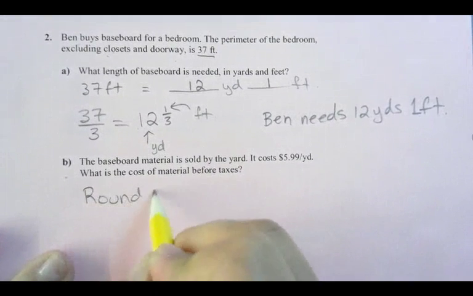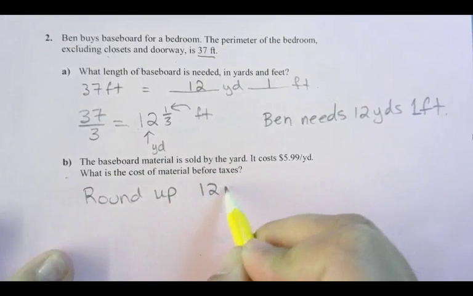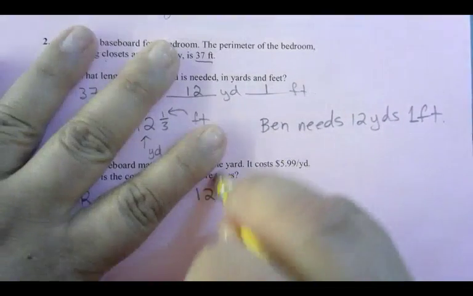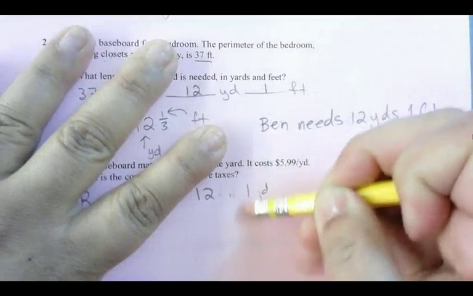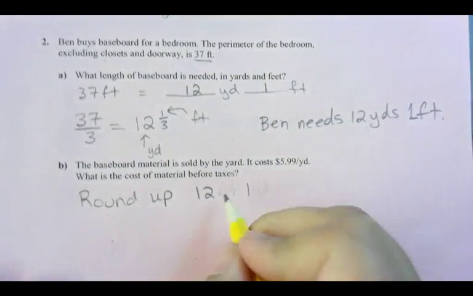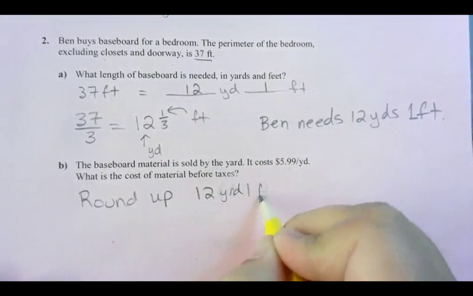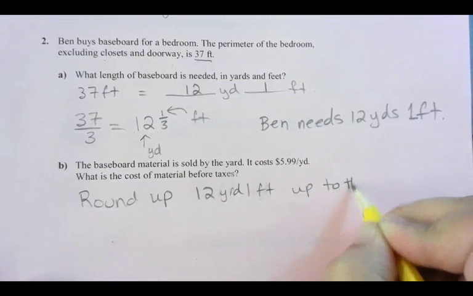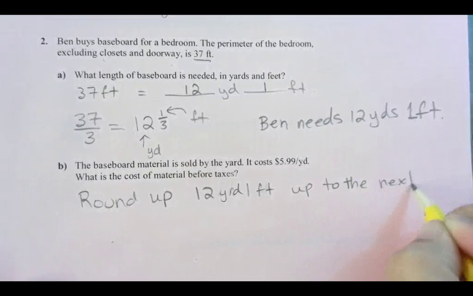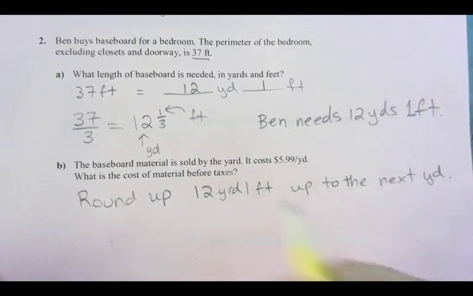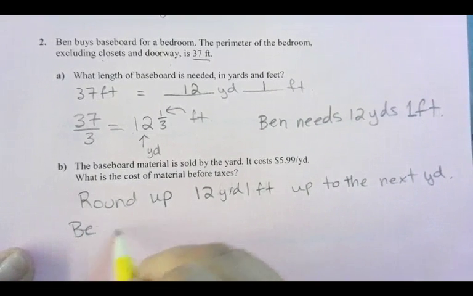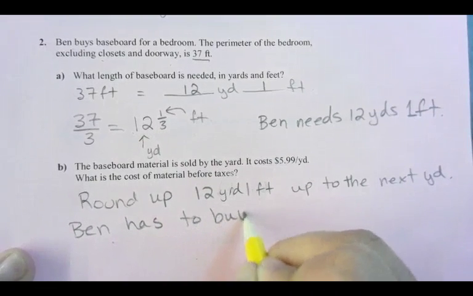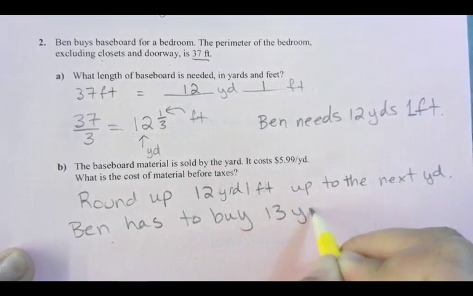So round up 12 yards and 1 foot up to the next yard. So Ben has to buy 13 yards.